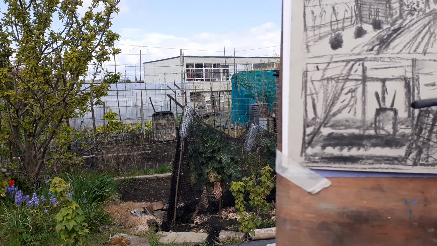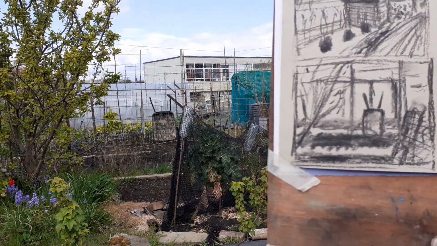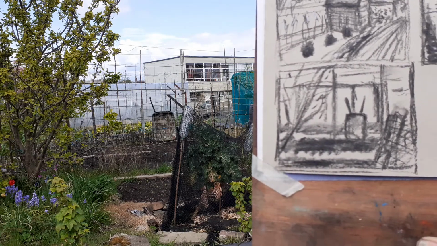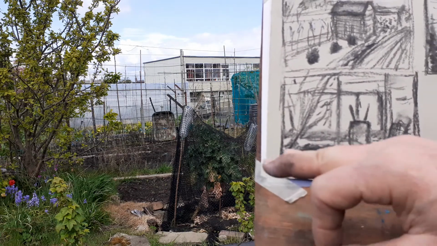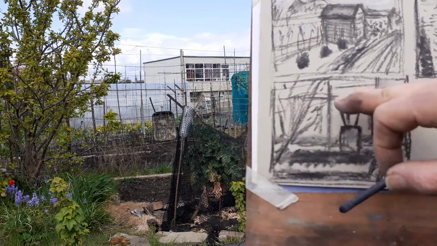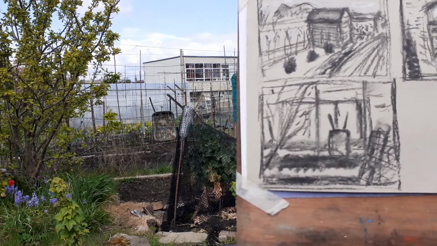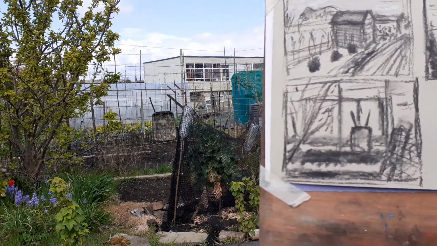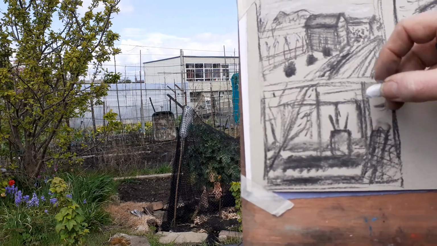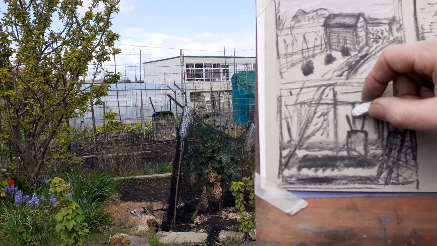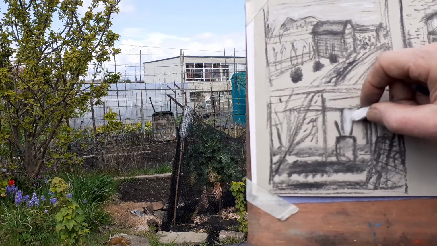We're actually looking through layers of netting and framework, going across the composition, but gradually receding into the distance. So that I would find interesting as well.